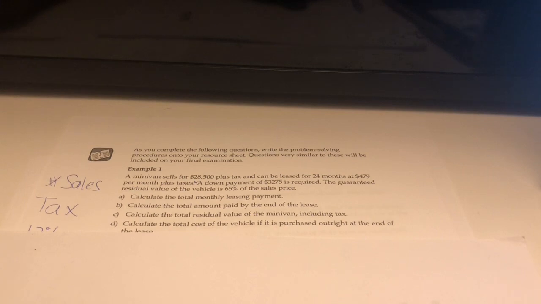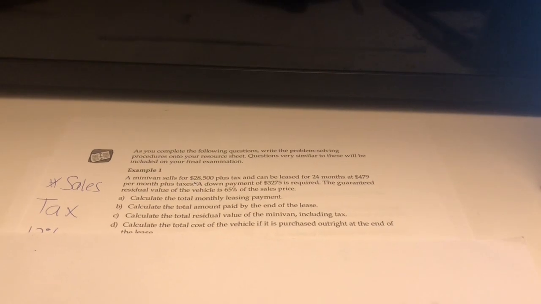So the question asks: a minivan sells for $28,500 plus tax, and can be leased for 24 months at $479 per month plus taxes. Also, a down payment of $3,275 is required. The guaranteed residual value of the vehicle is 65% of the sales price. That will come in handy later. We'll talk about that after.